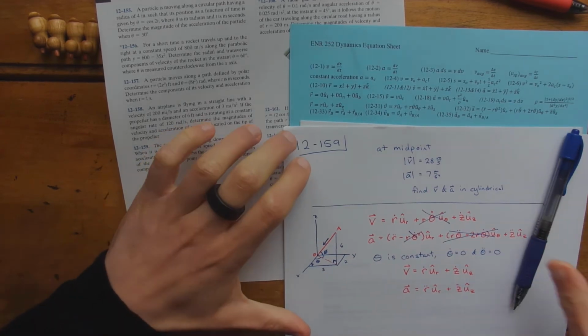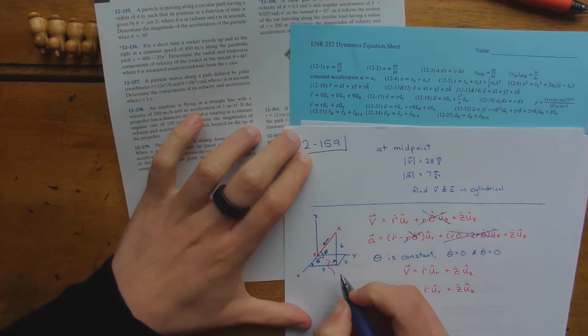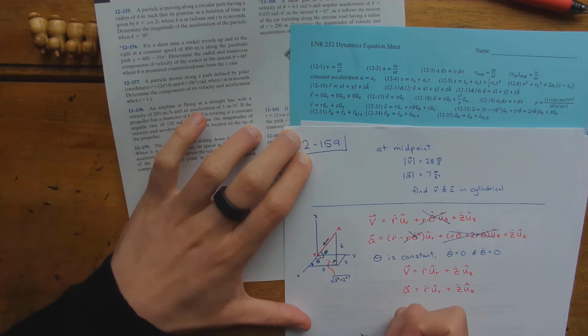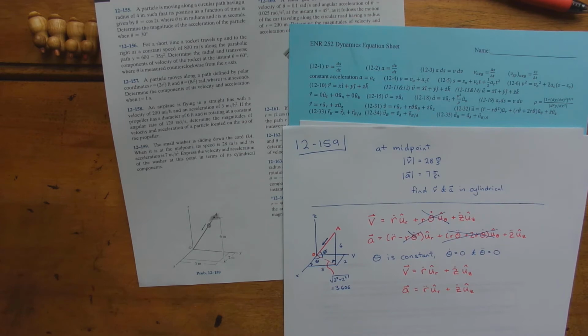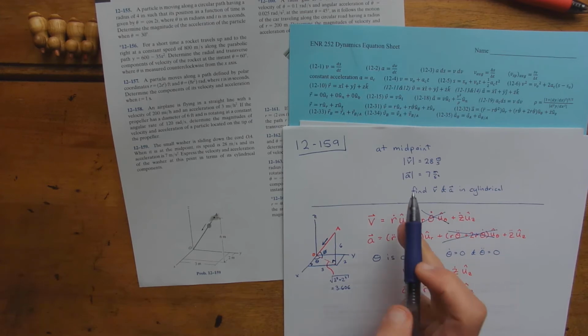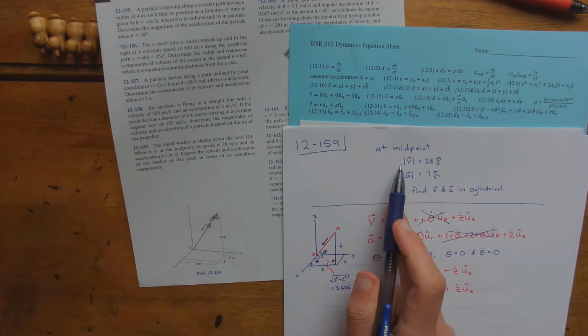So that there is going to be the square root of 3 squared plus 2 squared, which is the square root of 13, which is 3.606, which would be r when the object is at point A. We are not looking when the object is at point A. We're looking for the velocity and the acceleration at the midpoint.